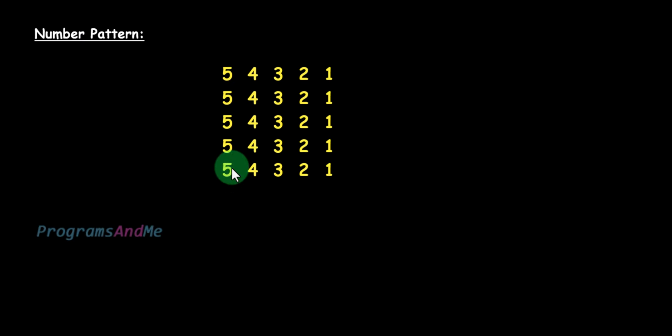Here you can see in column 0 it's 5, column 1 is 4, column 2 is 3, here 2 and here 1. We want to print numbers like this. So how to print the numbers like this?